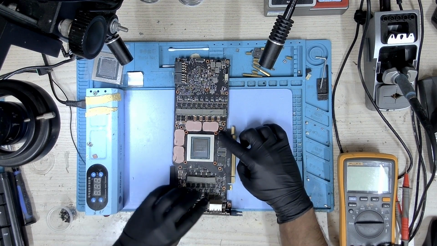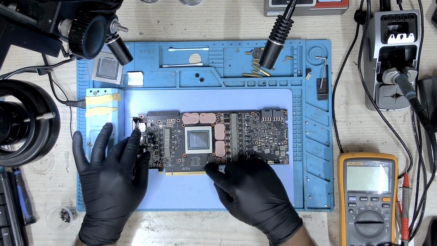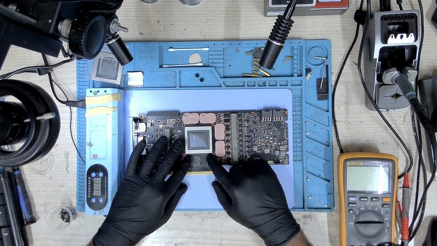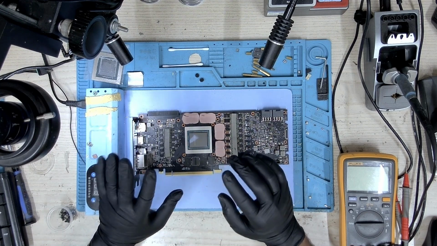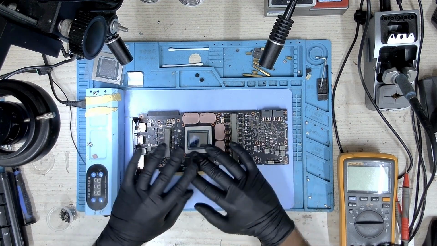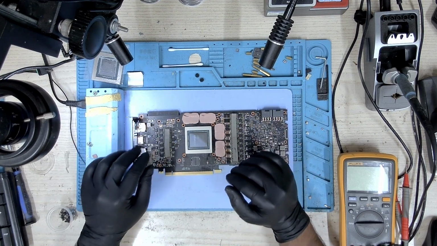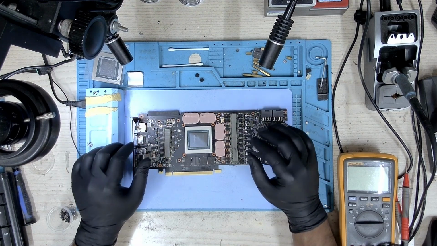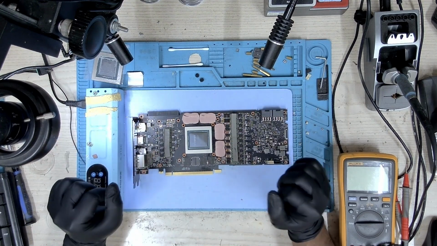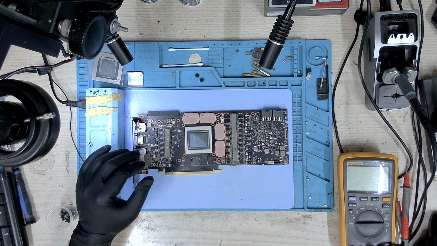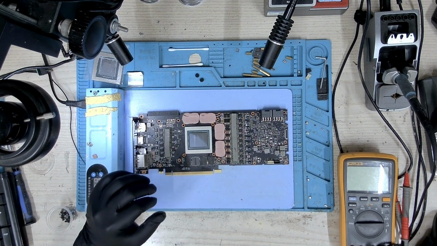Even if I replace this chip, it may work for now, but the issue may arise with some other chip, and it will still go on. So the only way forward for this card is to replace all the chips. Let me just contact the user of this card and see what he has to say. So I'll quickly pause the video, call him up, and I'll continue once I get a response from him.